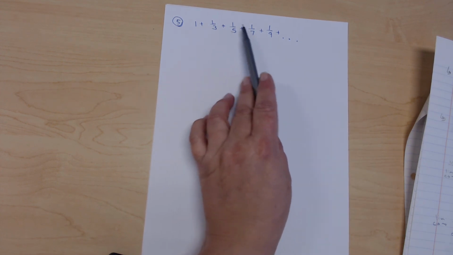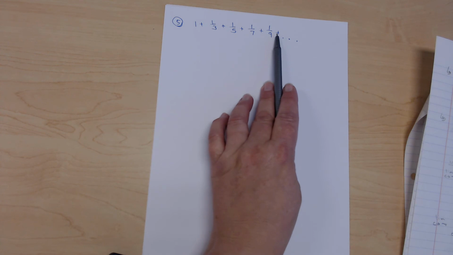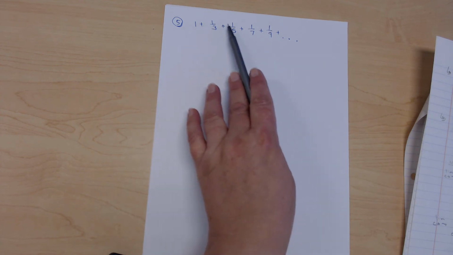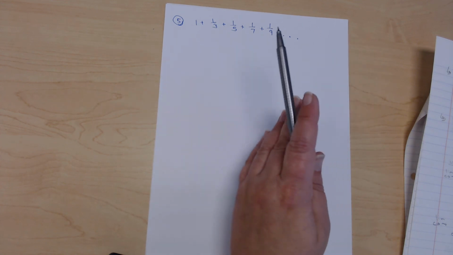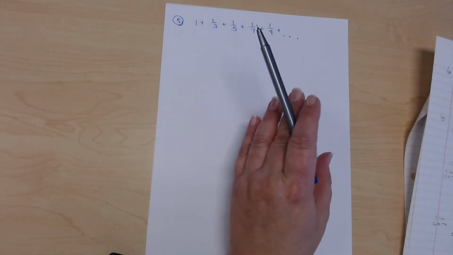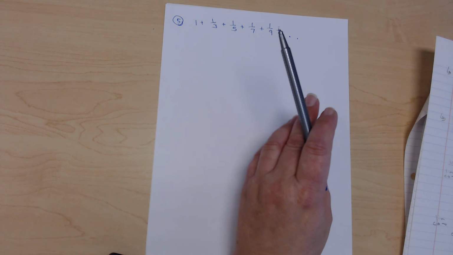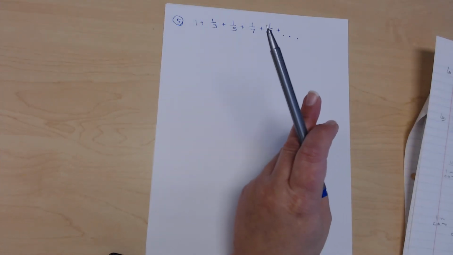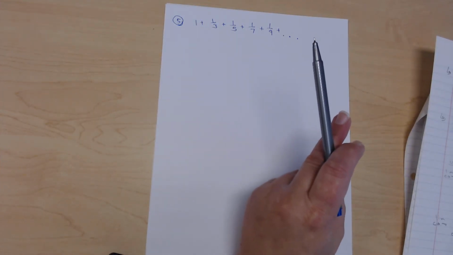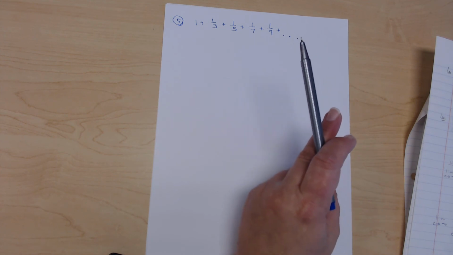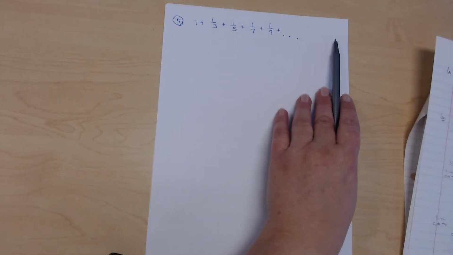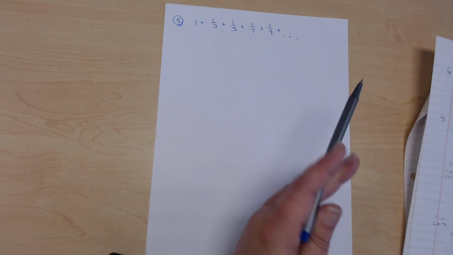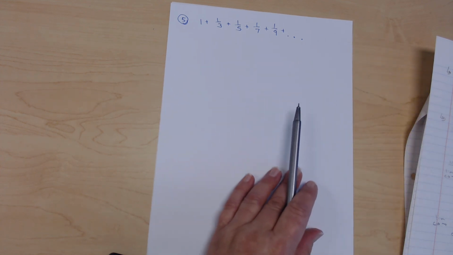Now, when we say it converges, we're saying that this adding approaches some number. The only time we can say what that number actually is is if it is a geometric series or if it is a telescoping series. Otherwise, we can say that we know this adding approaches some number, but we can't guarantee what that number is. All right?